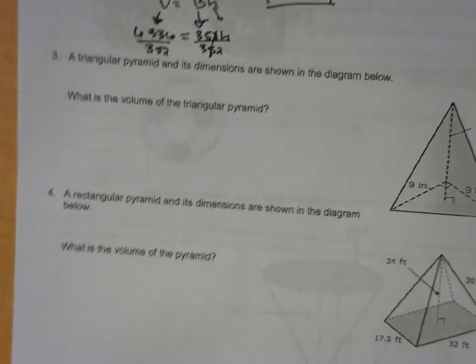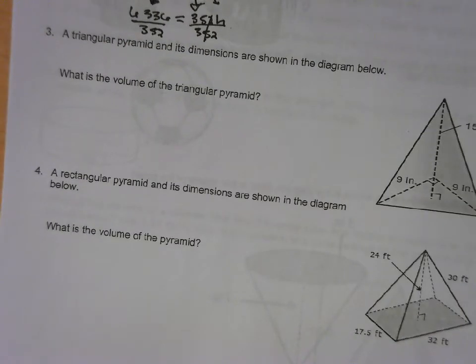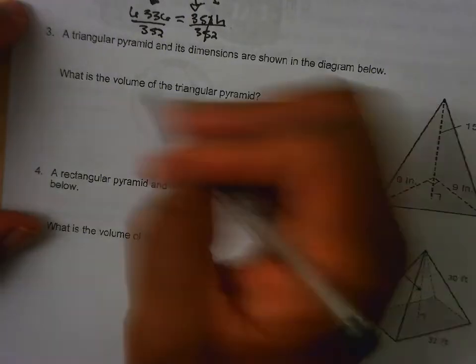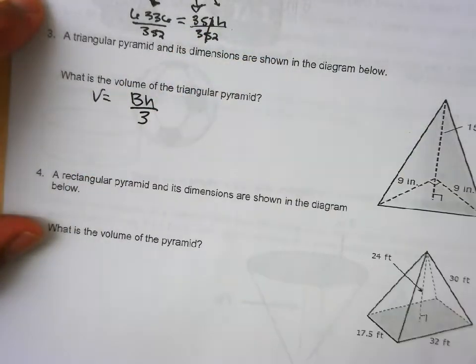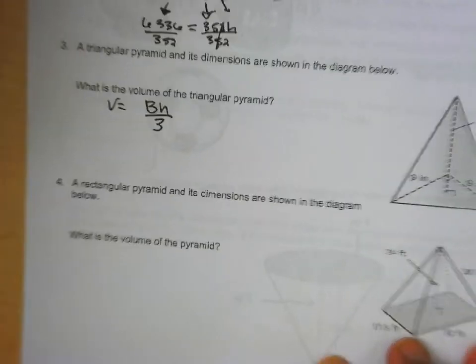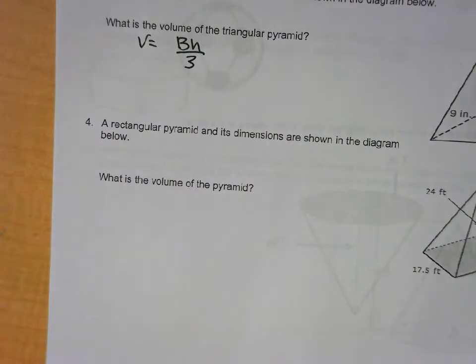So number three, a triangular pyramid and its dimensions are shown in the diagram below. What is the volume of the triangular pyramid? So how do I get volume of any pyramid? Good. So area of the base times height divided by 3. Okay. So let me move this paper up a little bit. Now that capital B means area of the base.